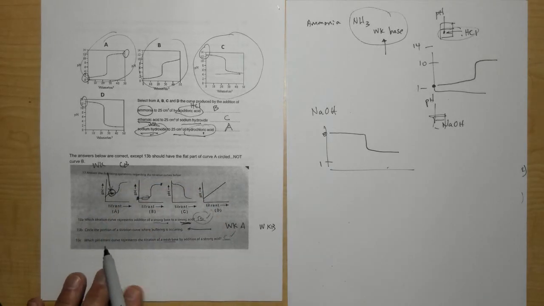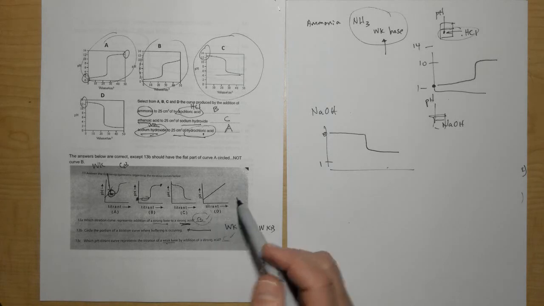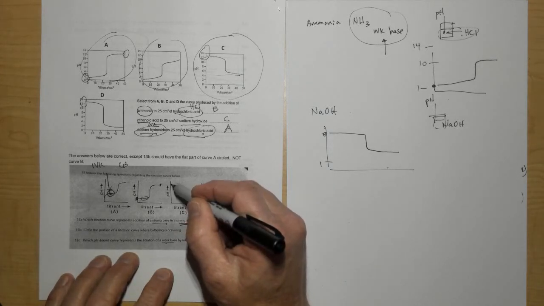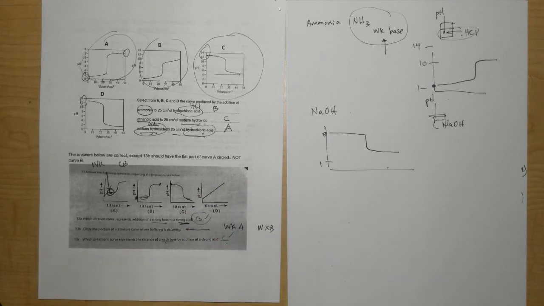And then which pH titrant curve represents the titration of a weak base by addition of a strong acid? So here we have a weak base right here. It starts fairly high, and then we have a strong acid and it goes down really low, so that would be letter C.